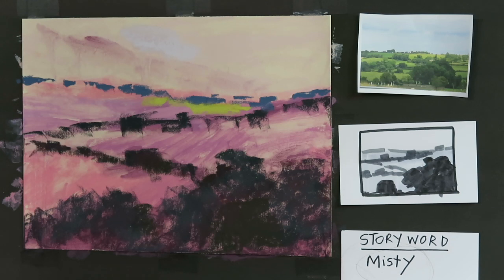So this would be a good time, if you're painting along, to stop, pause the video, and go ahead and establish your dark areas in your painting. And then when you come back to me, we're going to move on and paint the light areas.